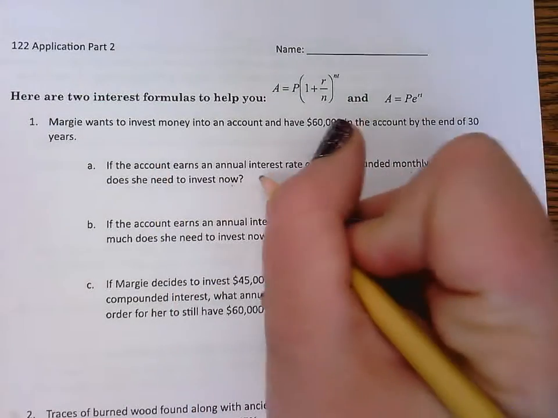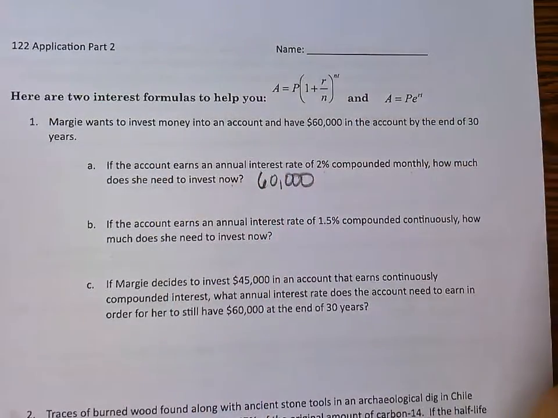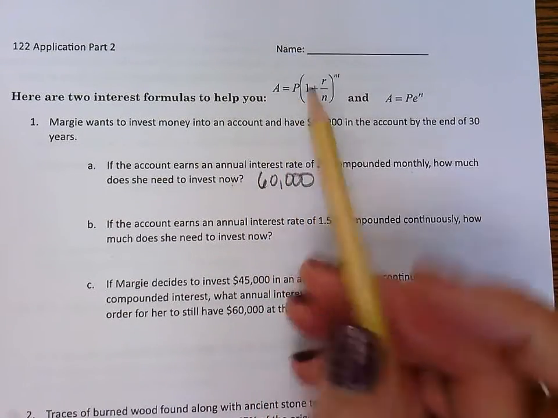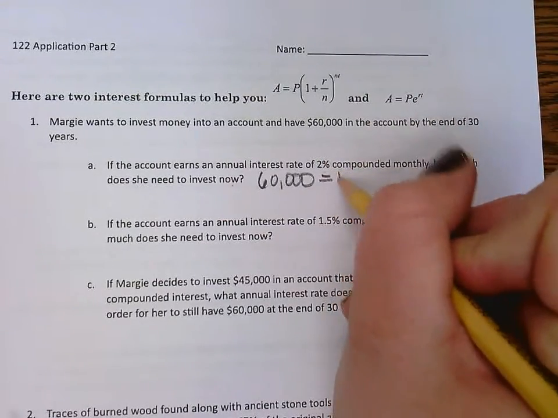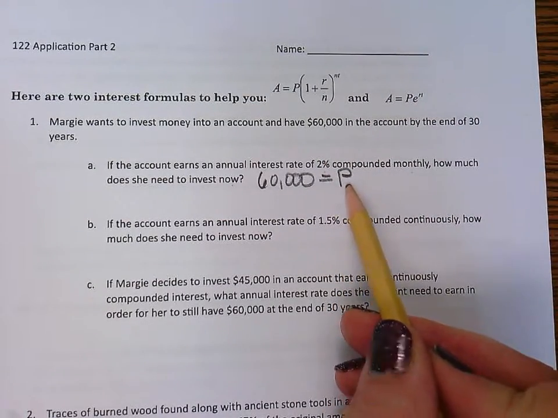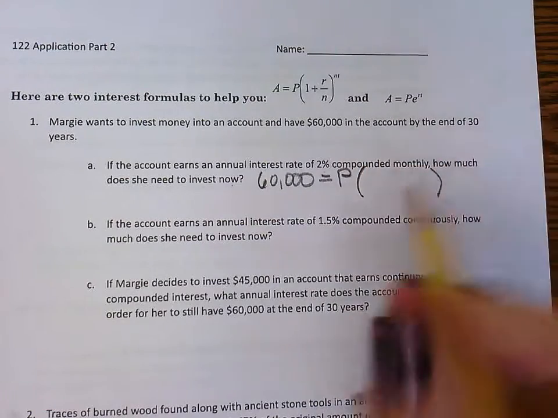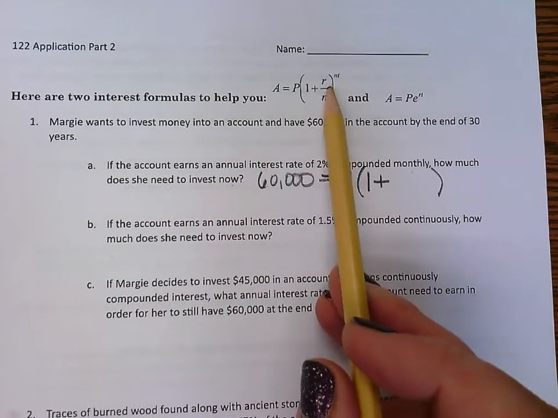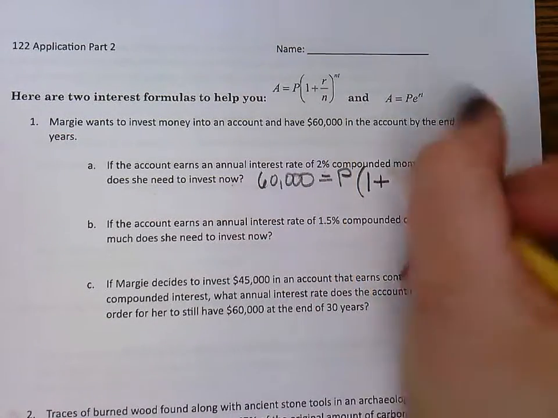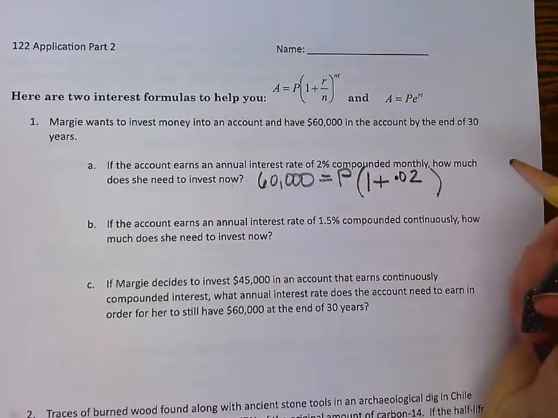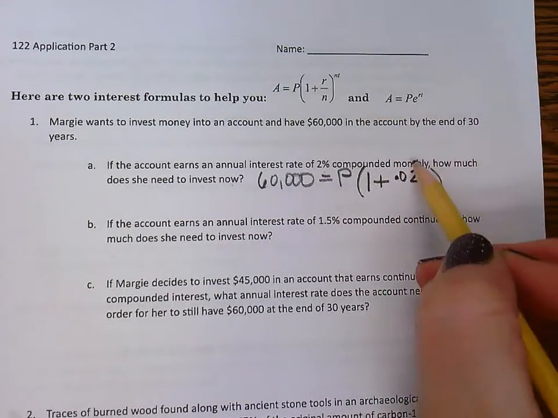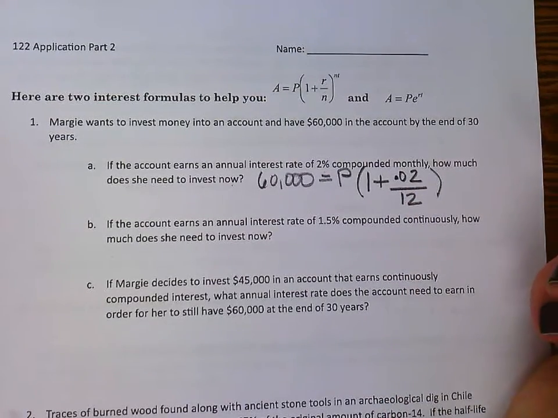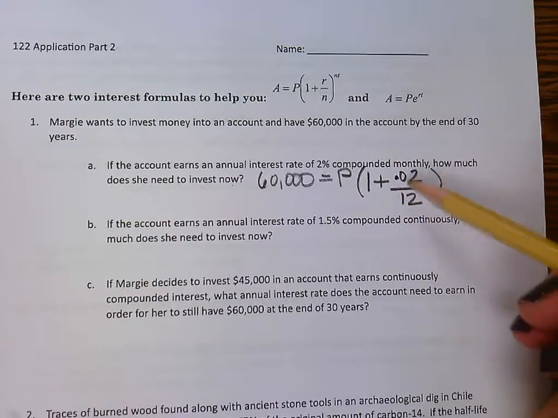She needs to have $60,000. That's your A. That's the amount that you need. P is your principal. That is the part that we don't know, how much she needs to invest. So now we need to fill in the rest of this interest part. You still use the 1 plus R, where R stands for interest rate, 2%, so 0.02. It's compounded monthly, so you divide that by 12, because you don't get 2% every month. You get a 12th of 2% every month.